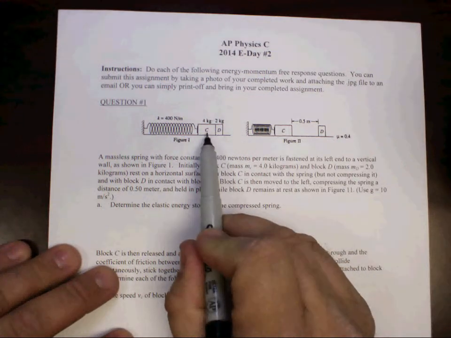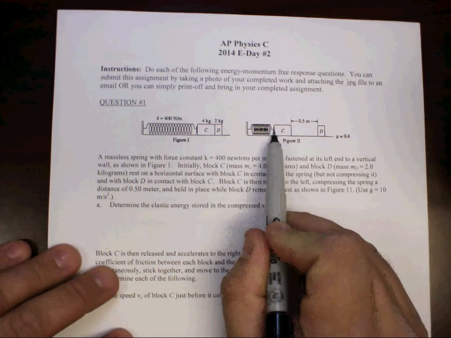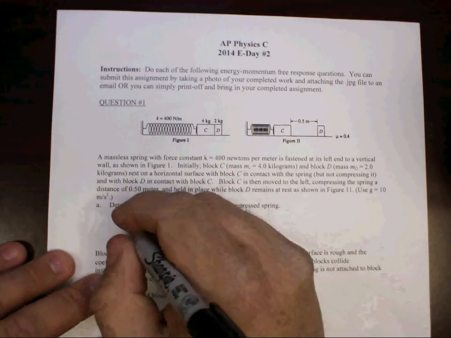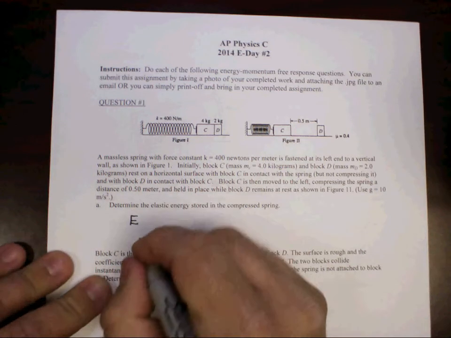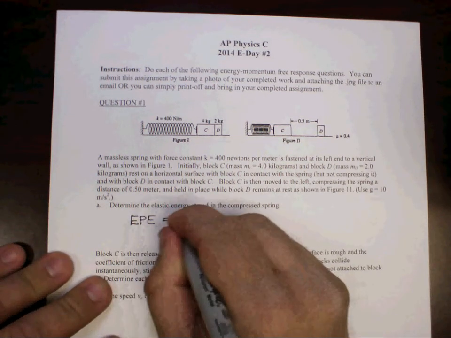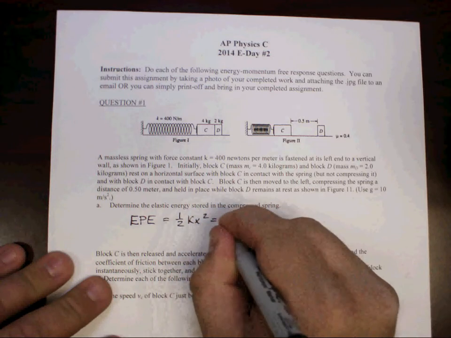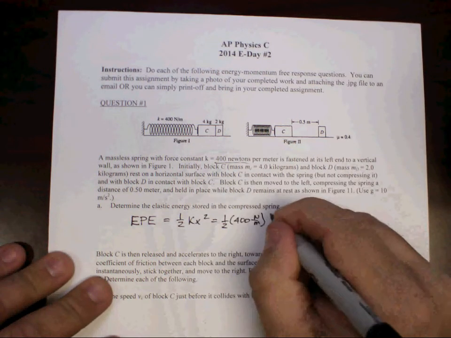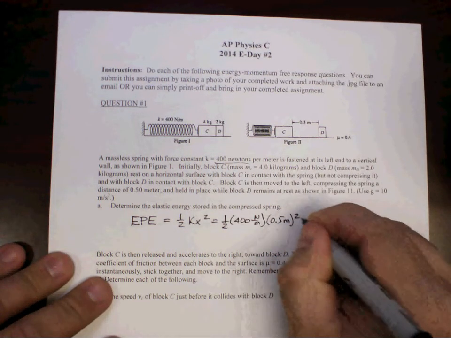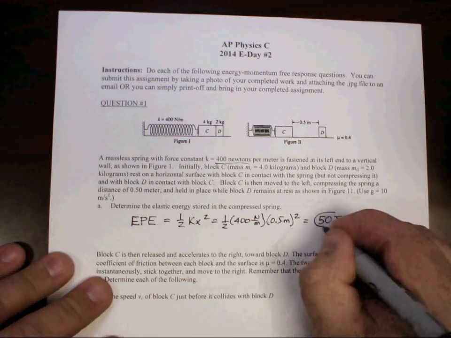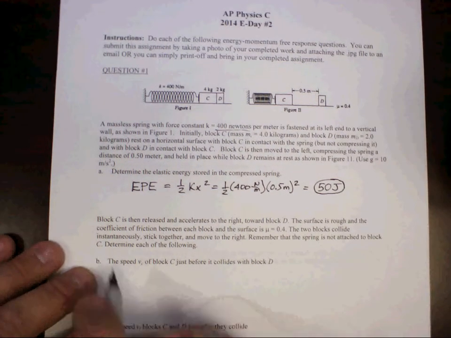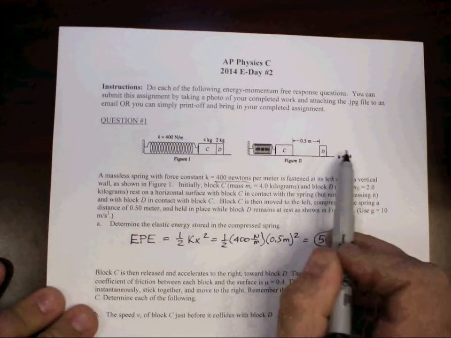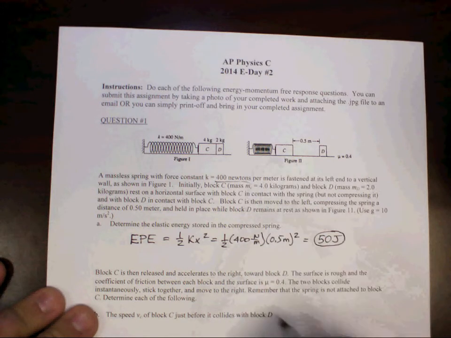A, determine the elastic energy stored in the compressed spring. So you have a spring, you have this figure here, and then we push C back. Remember, C is not physically connected to that platform, just resting against it. We want the energy stored, and this one's pretty straightforward. We're just going to use elastic potential energy. The formula is 1/2 kx squared. The k is 400 newtons per meter, given in the problem, and the distance it's compressed is 0.5 meters, squared. If you do that, you will get 50 joules. And I'm going to circle my answer.